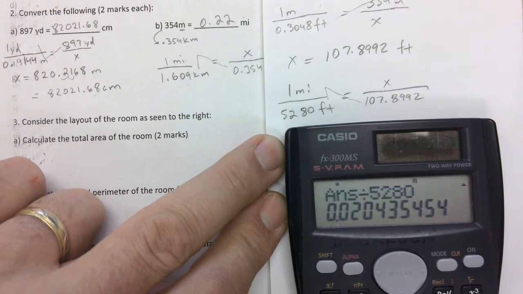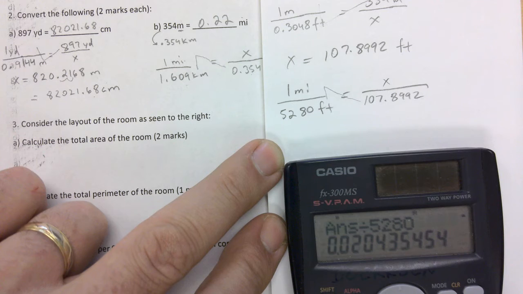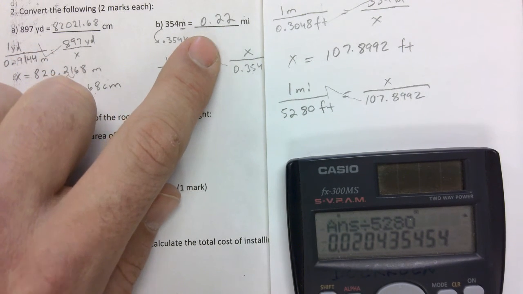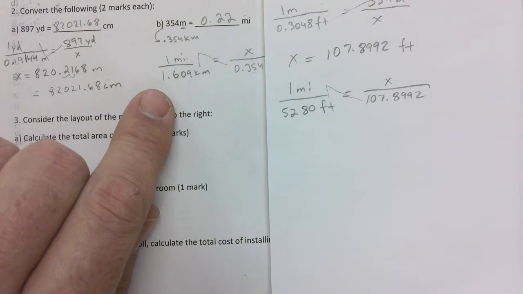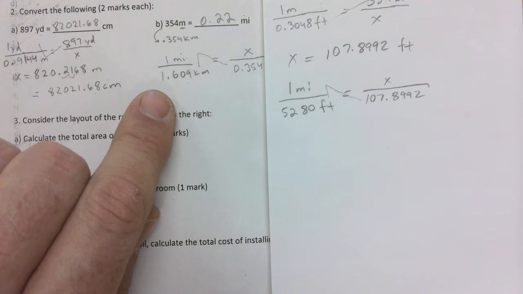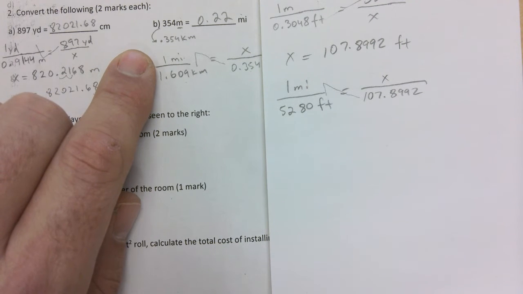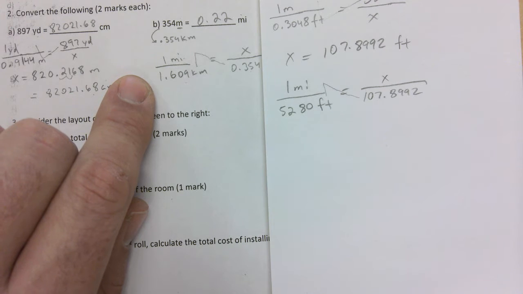And it's slightly off. Wait a minute. Did we get 0.0? Hold on. I might have made a mistake here. Doesn't look right to me. This doesn't look right here. 0.354 divided by.